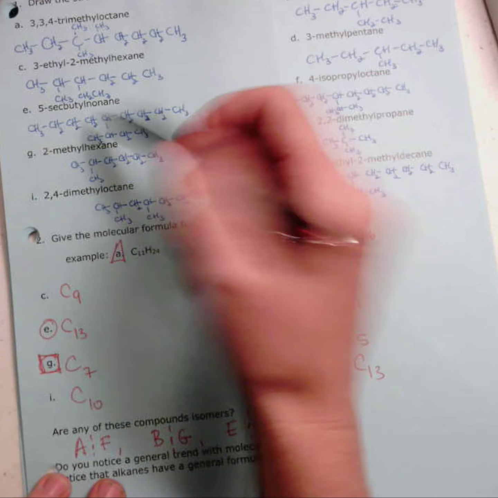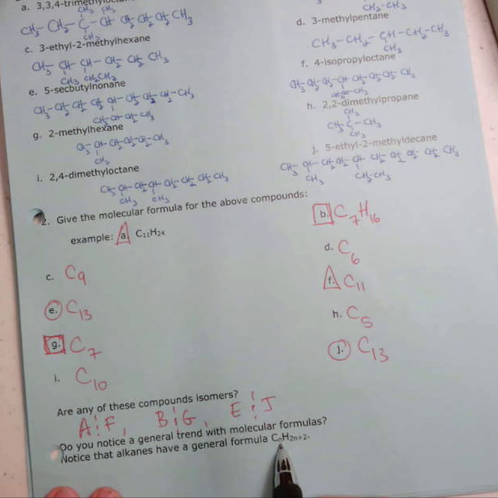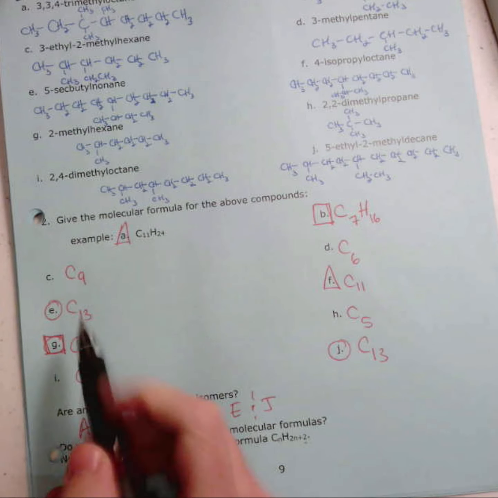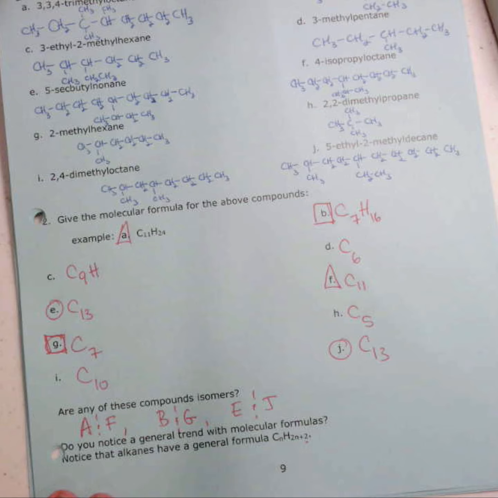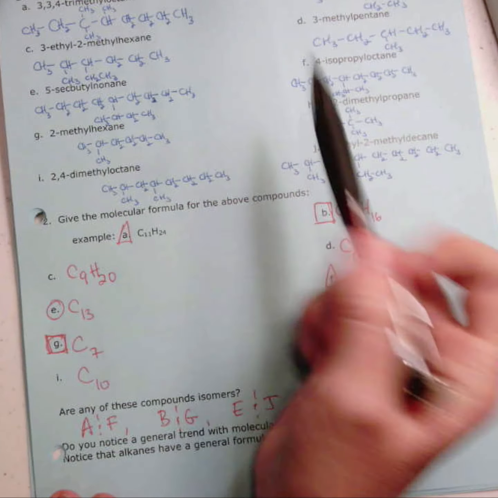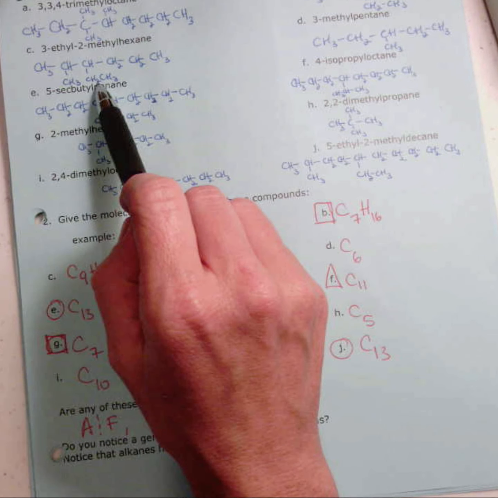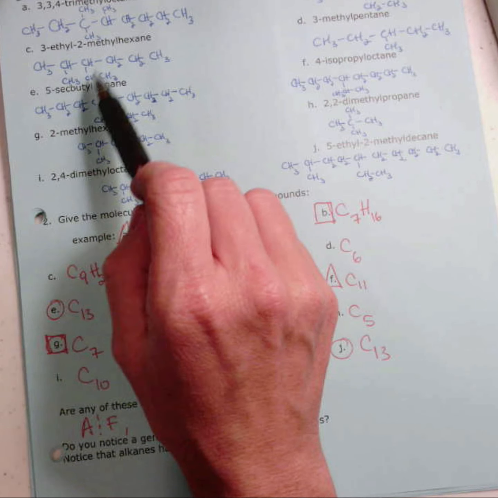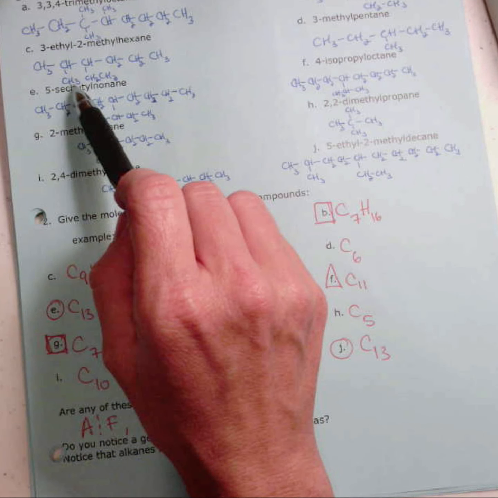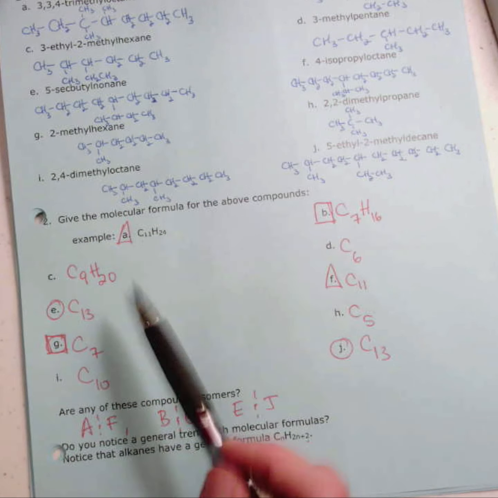Since these are all straight chain alkanes, it turns out there's a formula that has the form CnH2n plus 2. So like C9, H would be 2 times 9 plus 2, 20. So you can count up C. Let's do 2, 4, 6, 8, and then 1, 2, 3, 4. So 8 plus 12, that gives you 20. So that works out.